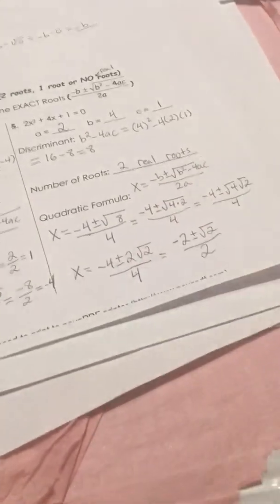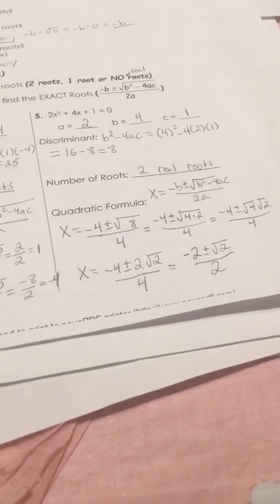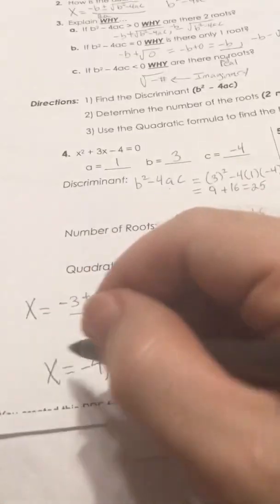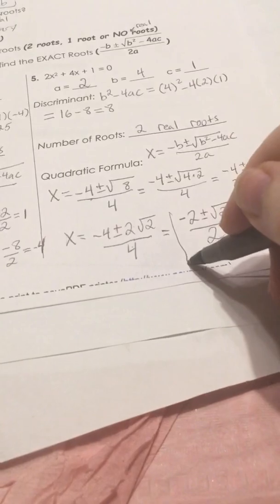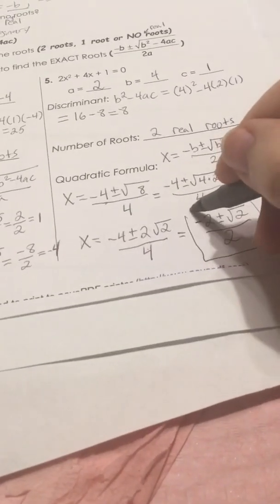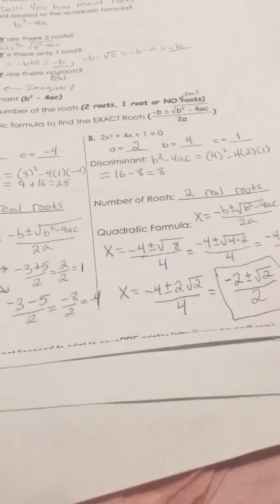So that's going to be our two answers. One's going to be plus and one's going to be minus. I'm not going to worry about it too much. Let me box my answer over here. We're going to have -2 plus square root of 2 over 2 and -2 minus the square root of 2 over 2. That's going to be our answer there.